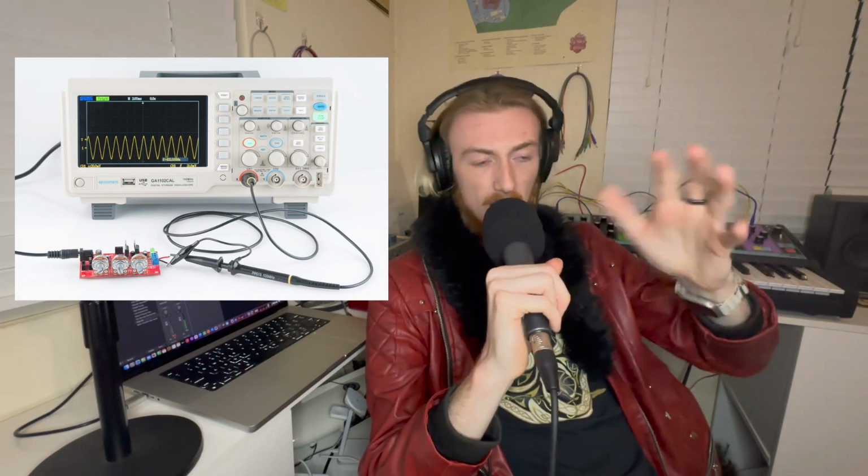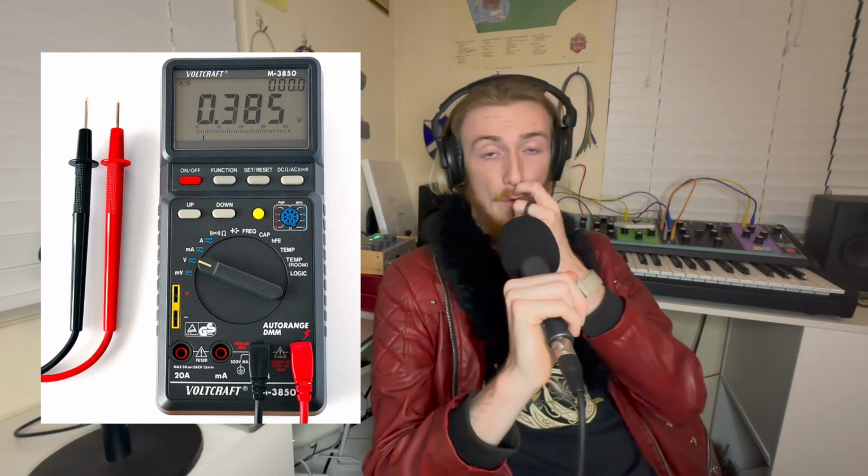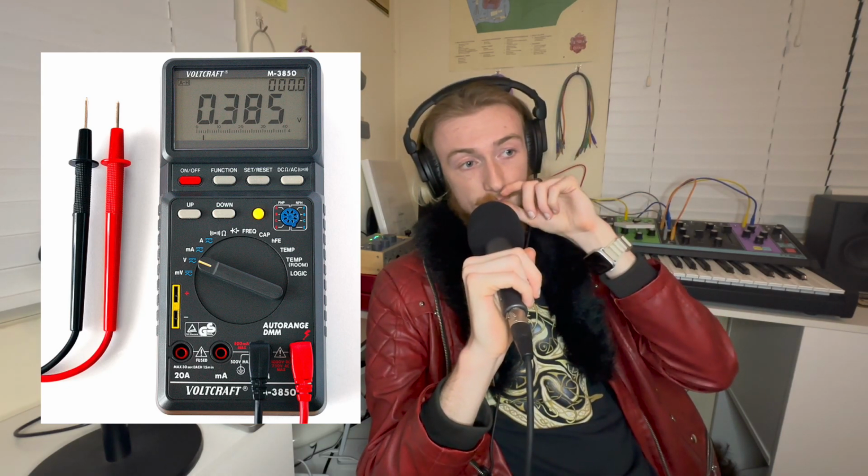So, in front of us, we had an oscilloscope, which lets you sort of look at the waveform. It is a waveform, but it's like a man-made synthesized one. Waveform of voltage over time. You also have a multimeter, which can give you exact numbers for different components.